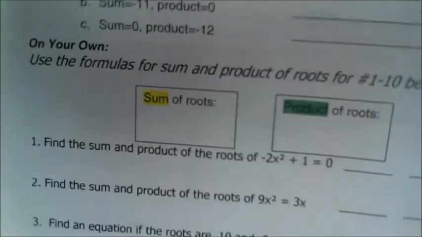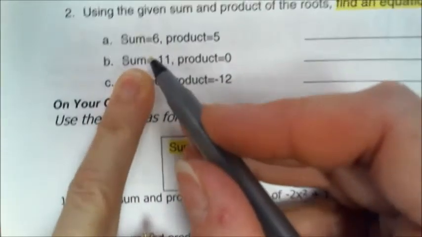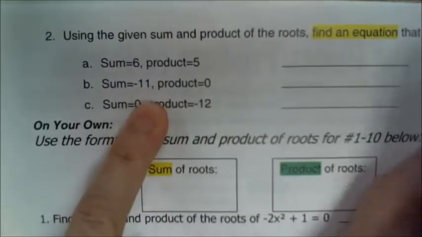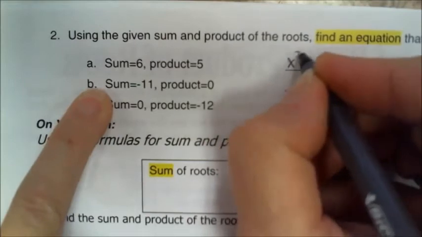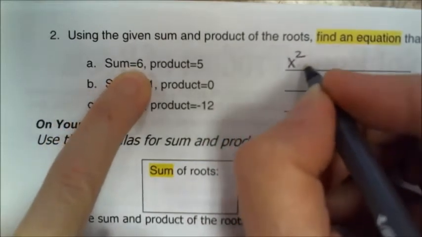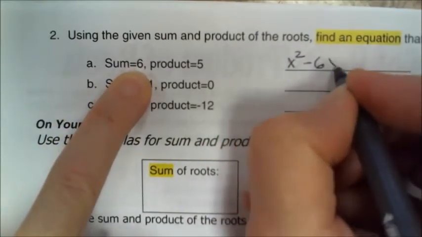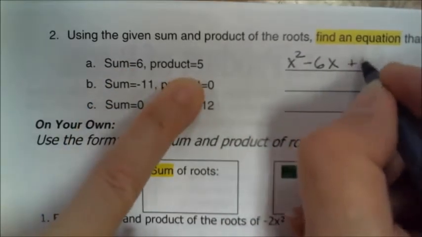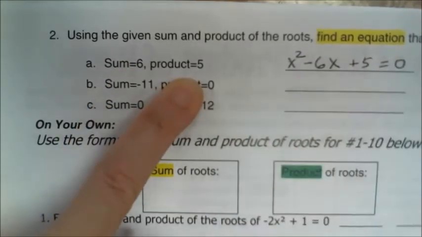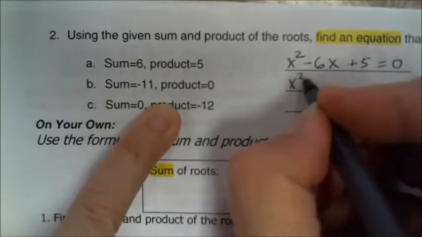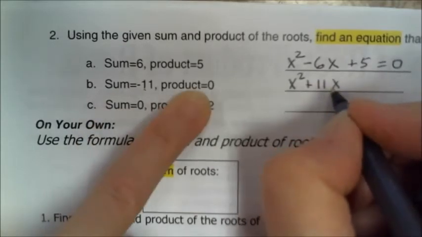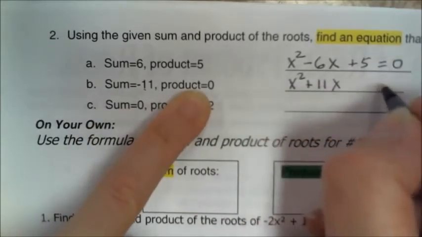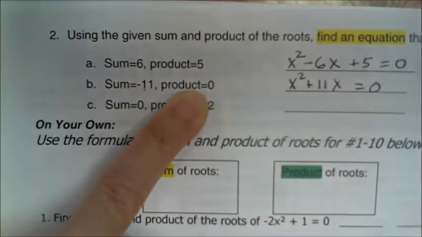And then on the last page of our notes, what we're going to be doing is we're given the sum and given the product. Let's write an equation that satisfies these roots. Well, let's make it easy. All you have to do is start out with x squared, take the opposite of the sum, the opposite of 6 is negative 6, put it in front of an x, plus the product, and that's equal to 0. In this one, x squared, the opposite of negative 11 is positive 11, x, and the product is 0, so you can put plus 0 if you want, but you don't have to. You can just set it equal to 0.